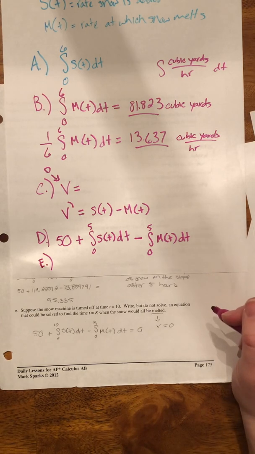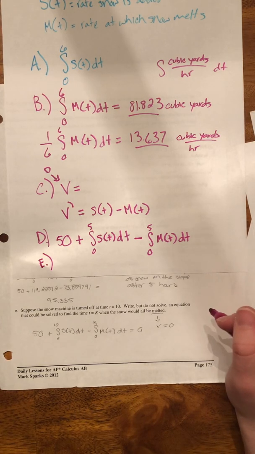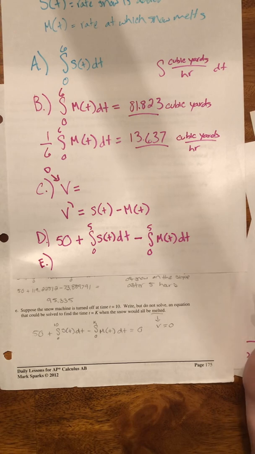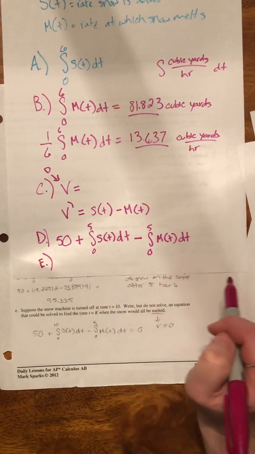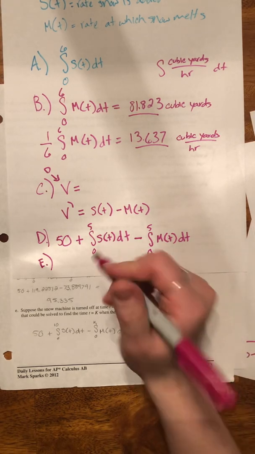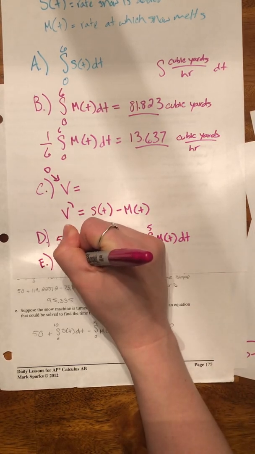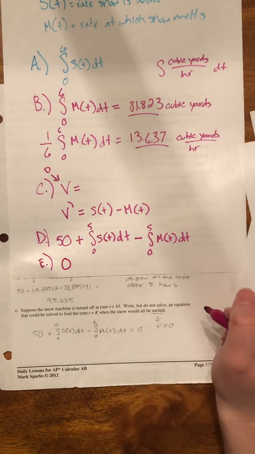If you're thinking about the snow being all melted, this problem is actually way easier than the other ones because you don't have to do anything with it. You know how this one all equaled 95.335? In the next one, I want the volume to be 0 because I want the snow to all be melted in this problem.